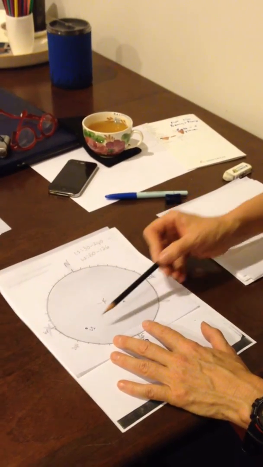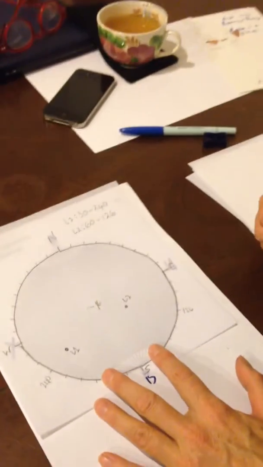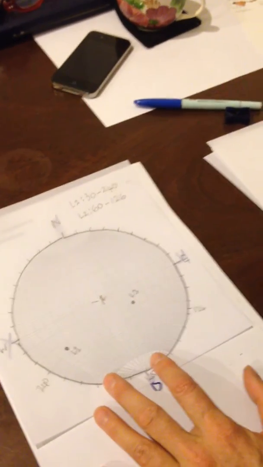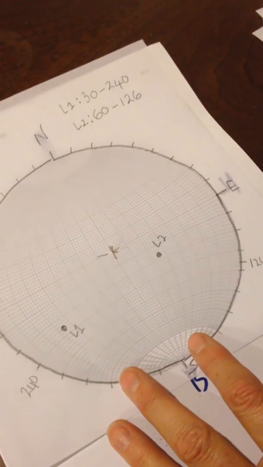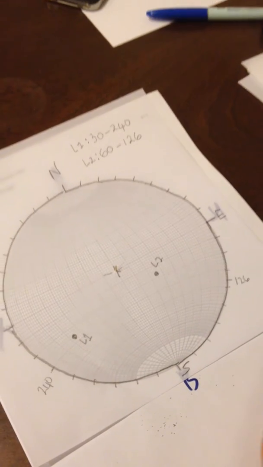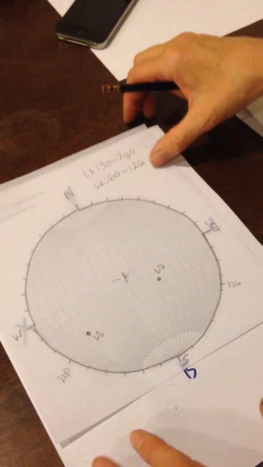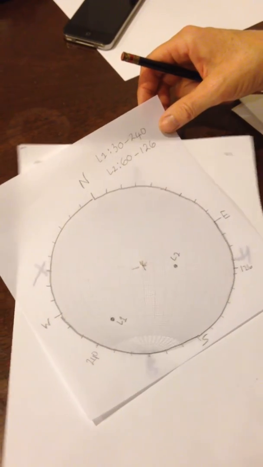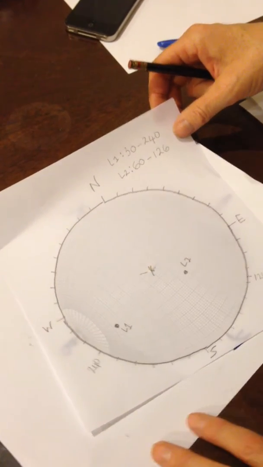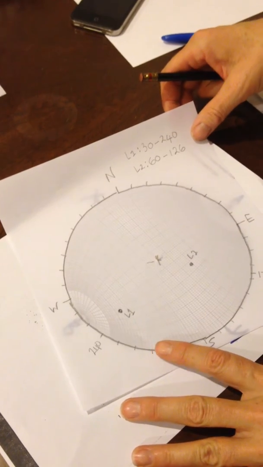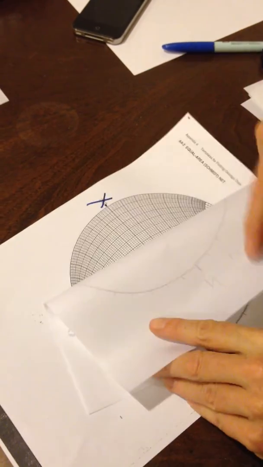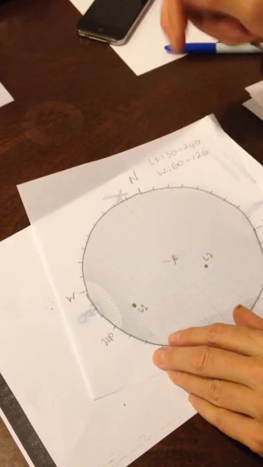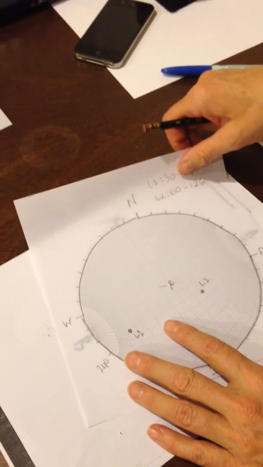So if we look at the stereo net that I've annotated with the position of two lines, I've got line 1 here and line 2 there, represented by these points on the stereo net. Those lines lie on a plane, and we can use the stereo net to find that plane. It's very simple. All you do is rotate the stereo net until you find a great circle, one of these things, a great circle that captures both lines.